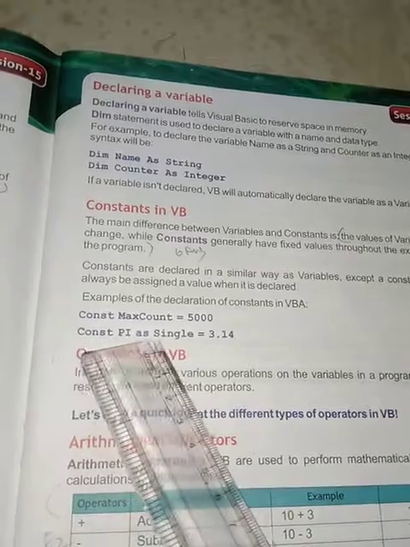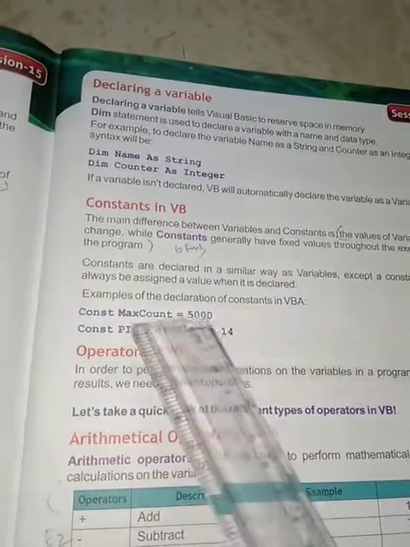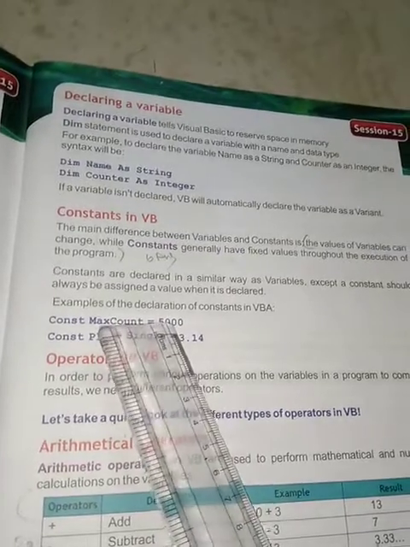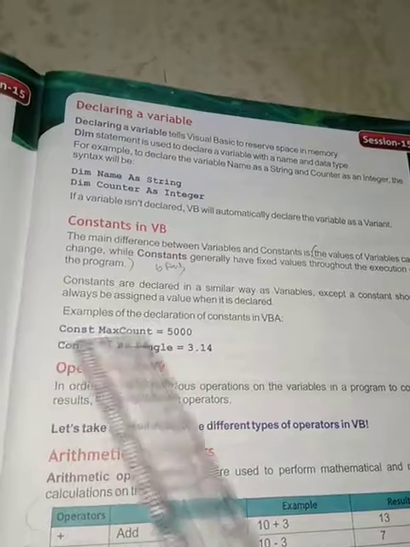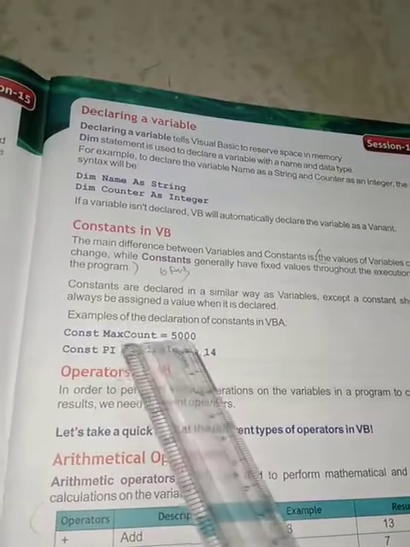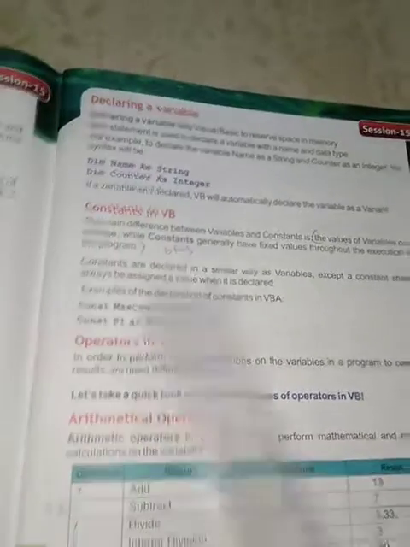Const pi as single equals 3.14. So here, see, we have to assign the value when it is declared. You are declaring the variable, and at that time itself you have to assign the value. So you are assigning the value.